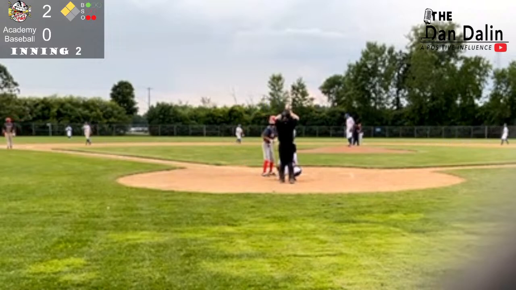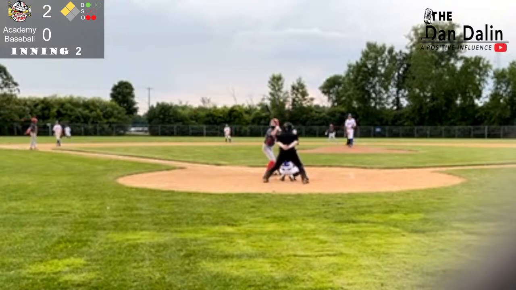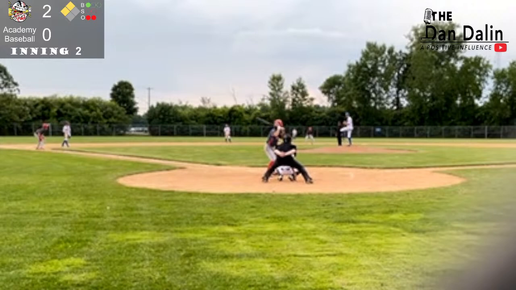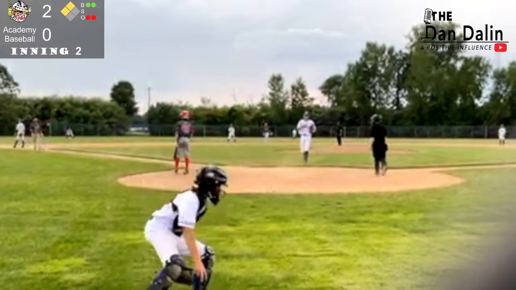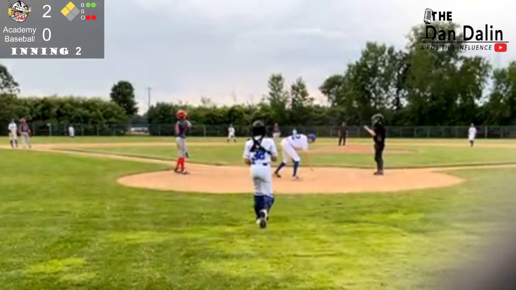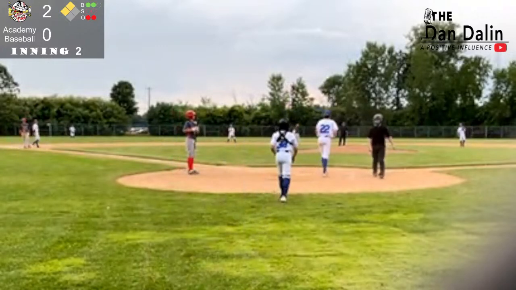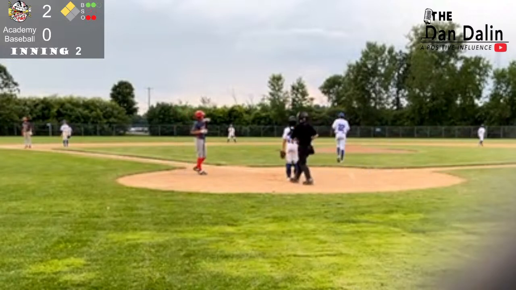All right, 1 ball, no strikes on Cameron. Dalin skips out of the way of that one. Ball 2. Ball goes all the way to the backstop, and Nick must not have... He's got to get the faster oven mitt on to let him get home from third.